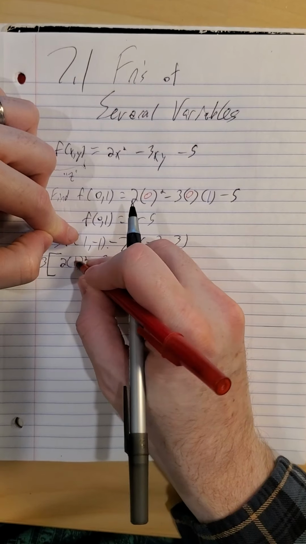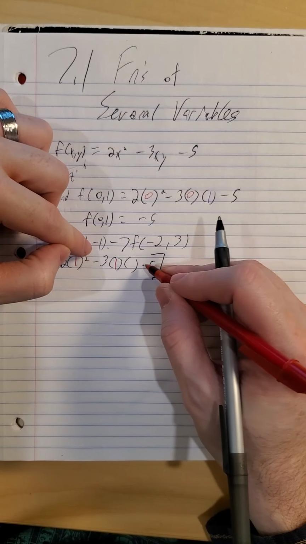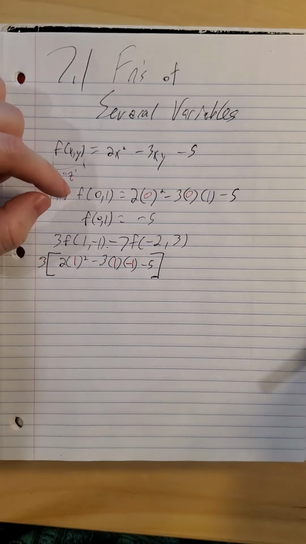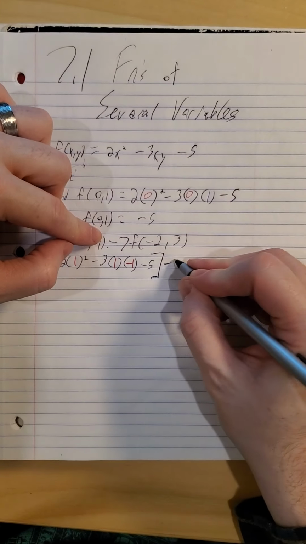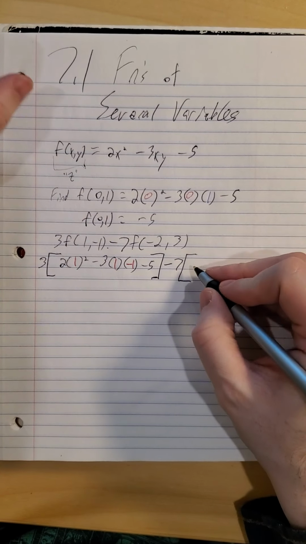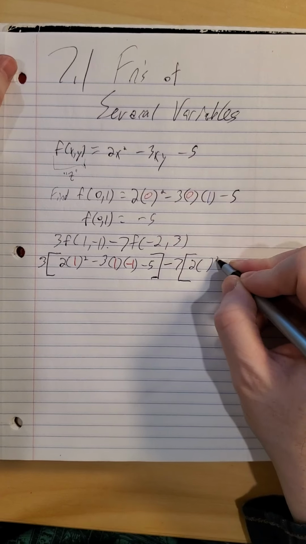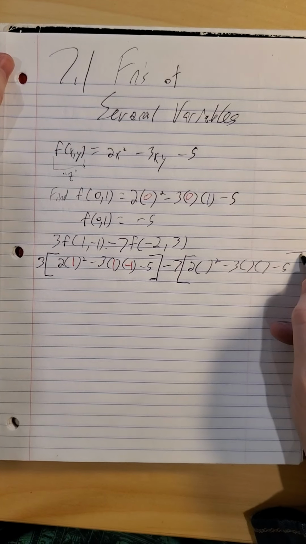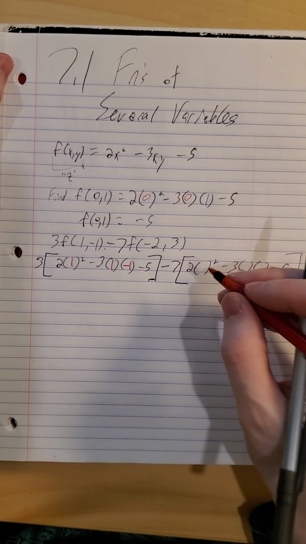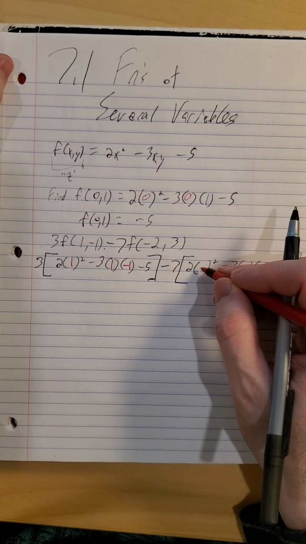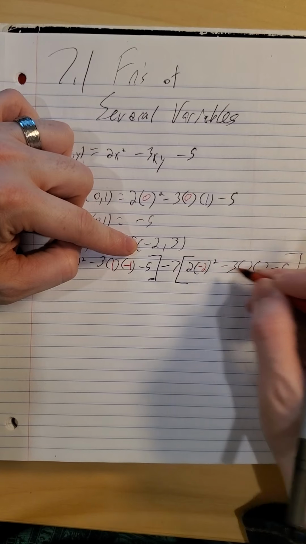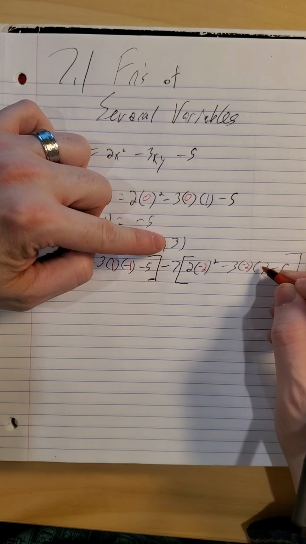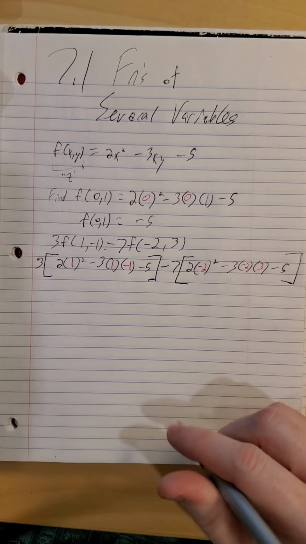All of my x's are 1s in parentheses, all of my y's are negative 1s in parentheses. And then minus 7 times, and do the same thing, with all of our x's being negative 2s and all of our y's positive 3s.